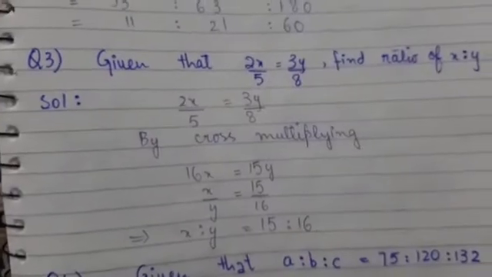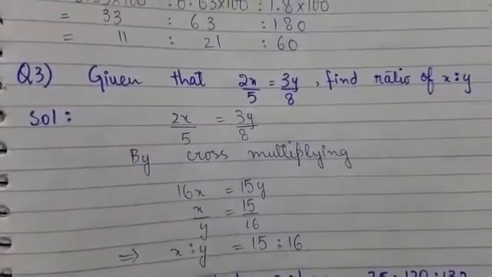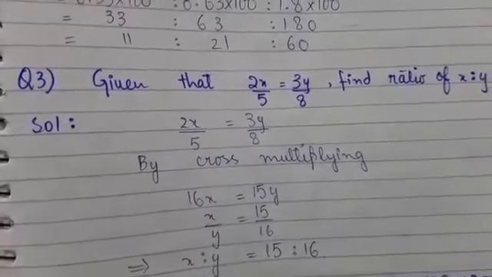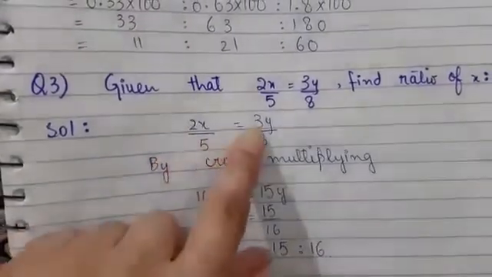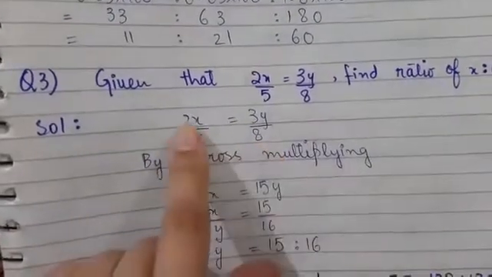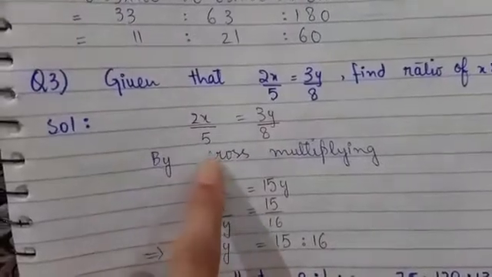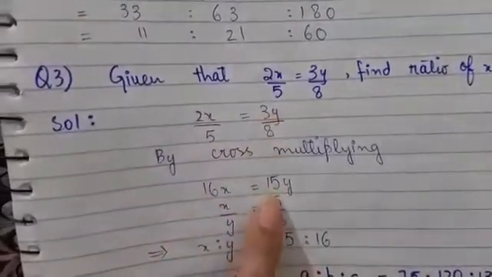Okay, now question number 3. Given that 2x by 5 is equal to 3y over 8, find the ratio of x and y. So 2x by 5 is equal to 3y over 8. We have cross multiplied the terms. By multiplying 8 with 2 we get 16, and by multiplying 5 with 3 we get 15.